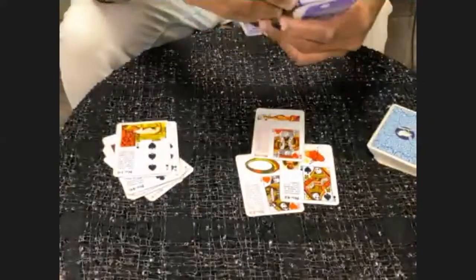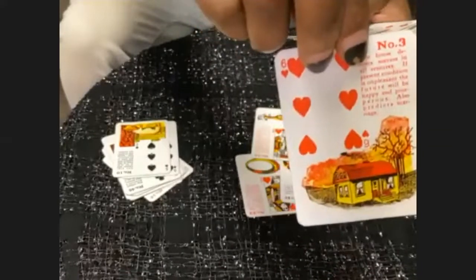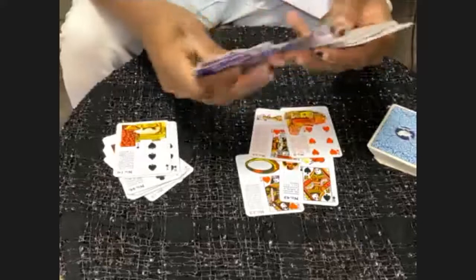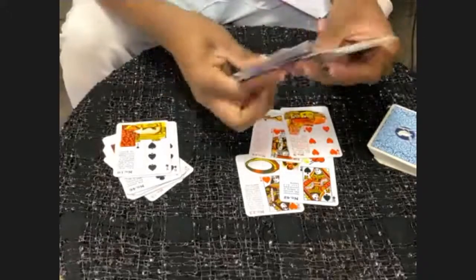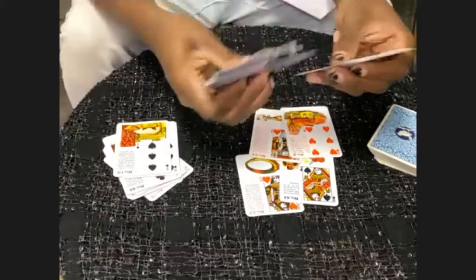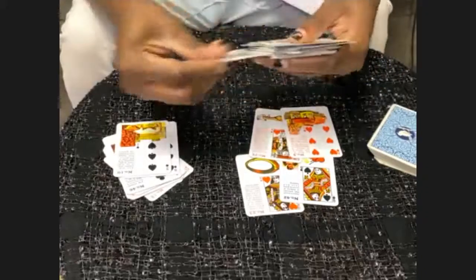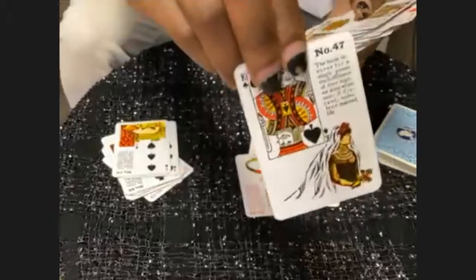The Six of Hearts represents a home or a house. Wait, this is the Eight of Hearts, I'm sorry. The Six of Hearts represents a home or a house. The King of Spades represents marriage.